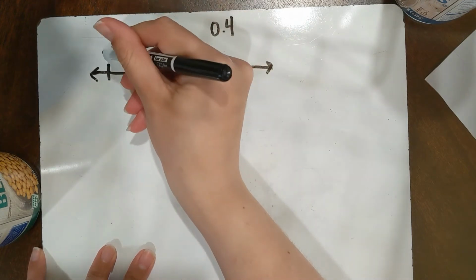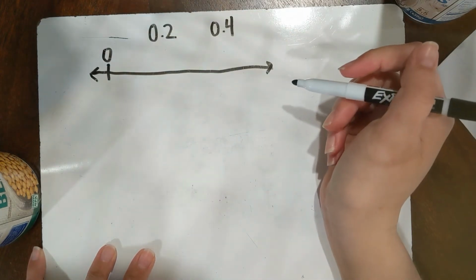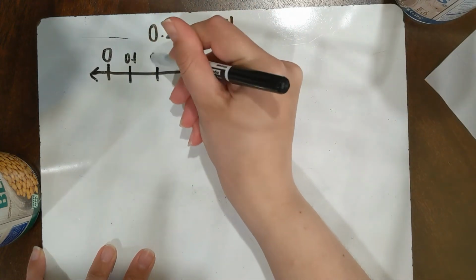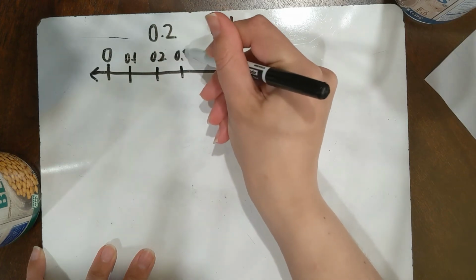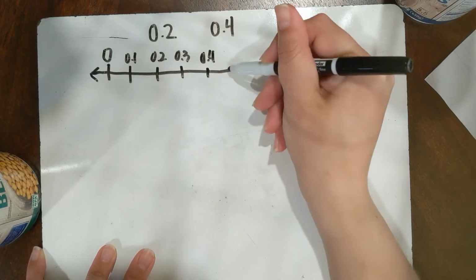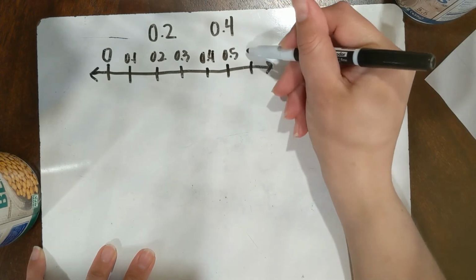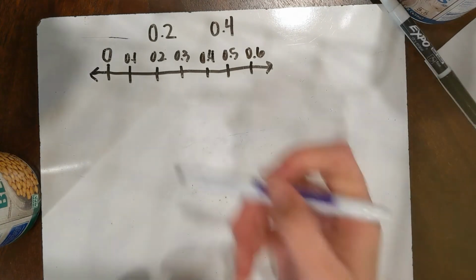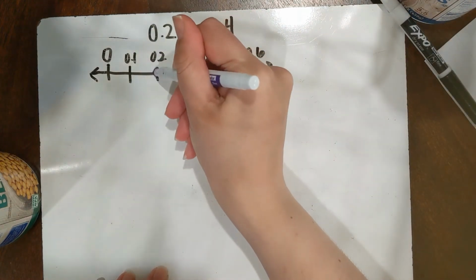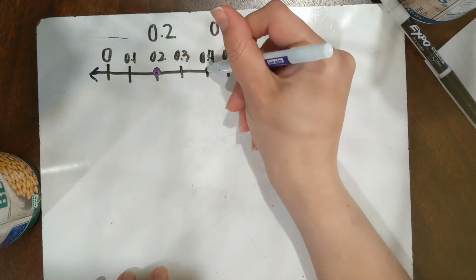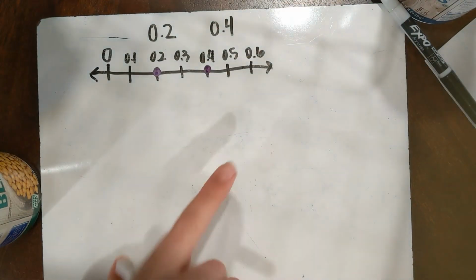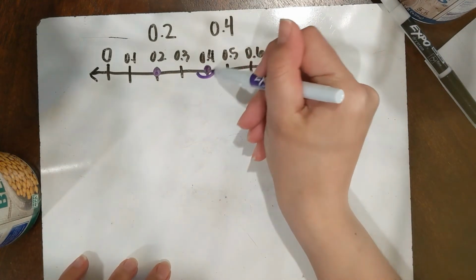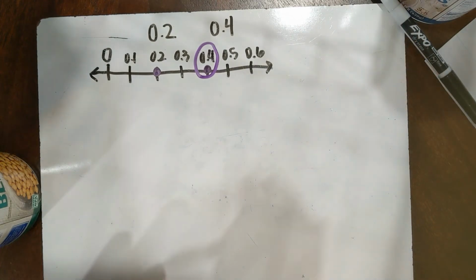I'm going to start at 0 because I know that a race has to be bigger than 0 miles, right? If I have 1/10, 2/10, 3/10, 4/10, 5/10, and 6/10. Okay. My 2/10 is right here. My 4/10 is right here. And we look to see which one is more to the right, which one is bigger, which one's greater, would be that 4/10.